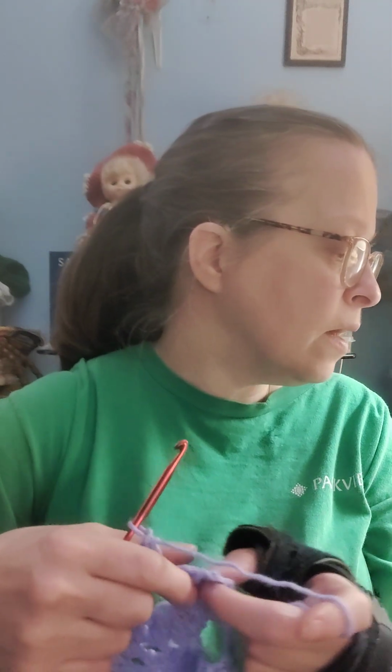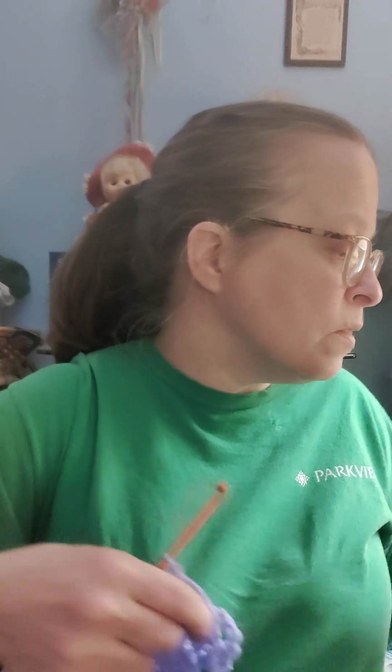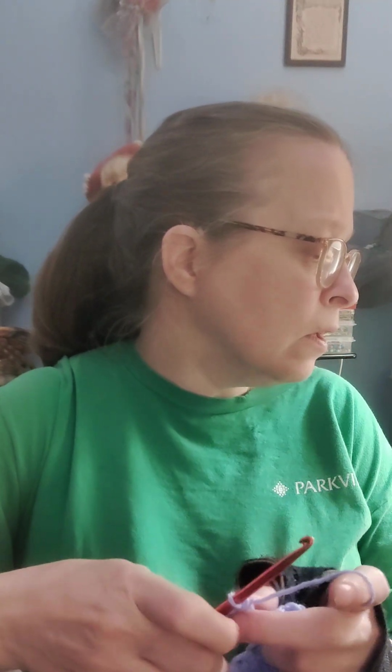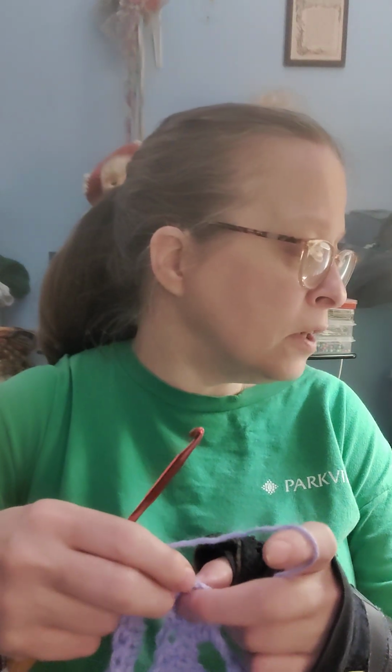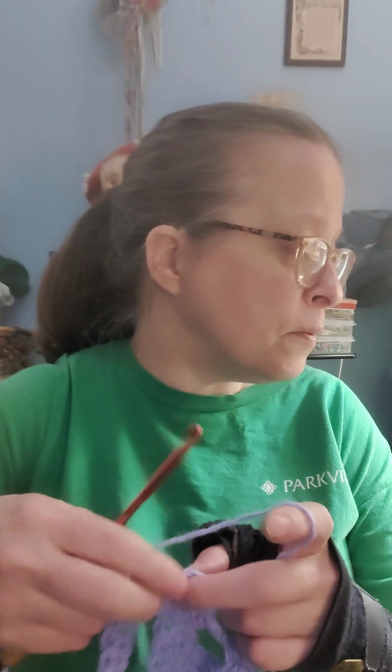So last 2 double crochets. I'm at the end. You want to chain 2, skip 2 chains, and a cluster in these last 2 double crochets, and a turning chain. So I got to put a cluster here.